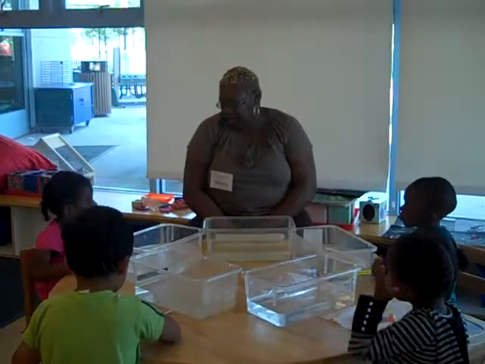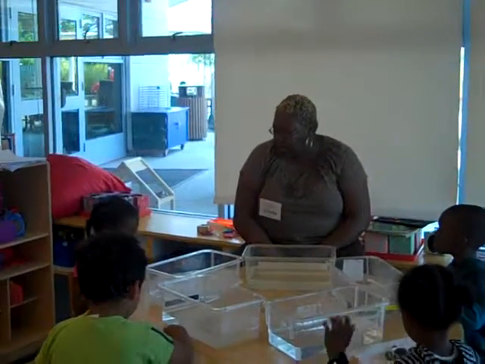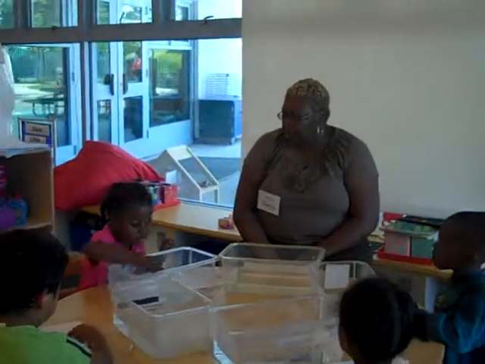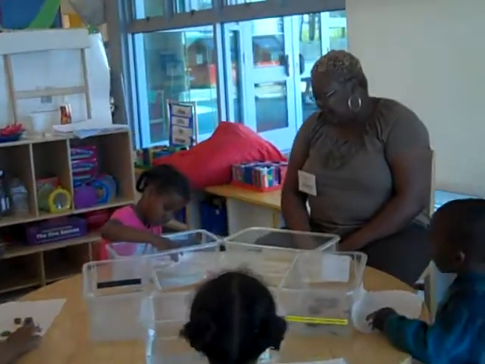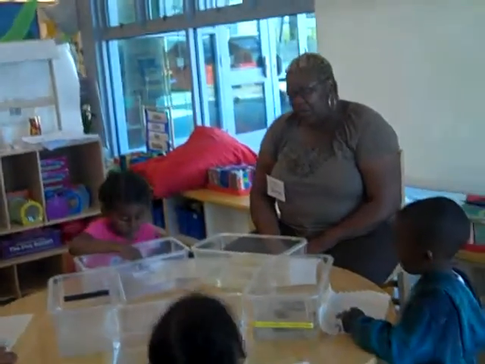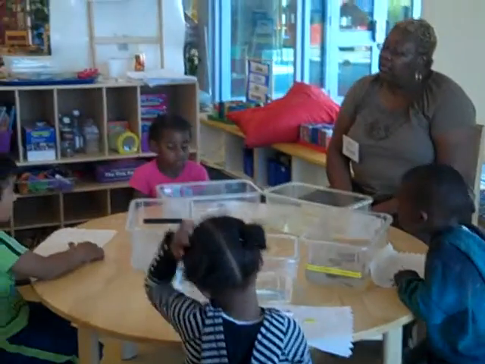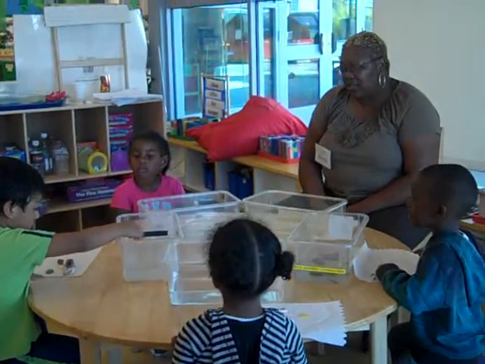I'm going to have Cameron try the straws for me. You drop them in. What do you think they do? You think they're going to sink or you think they're going to float? Float. You think they're going to float? Okay, you tried yours. Emerson, can you try your straw? Do you think your straw will sink or float?